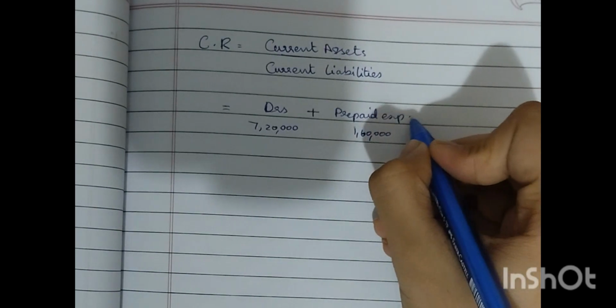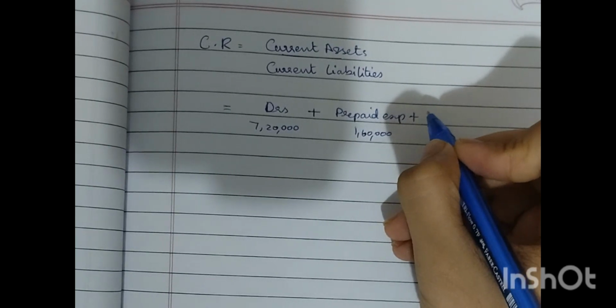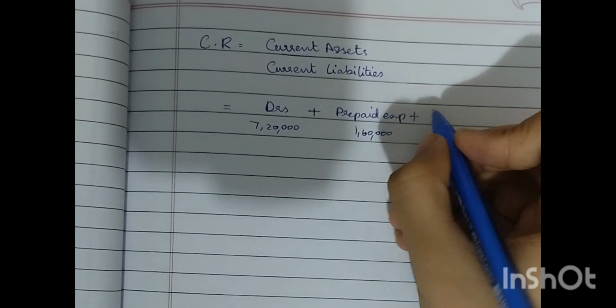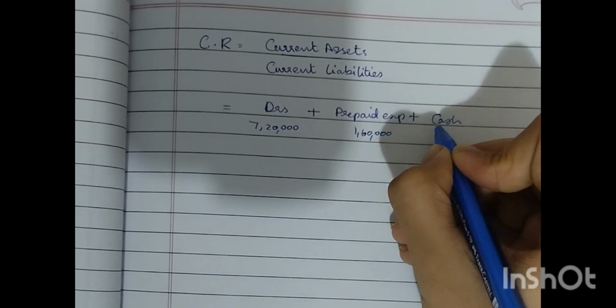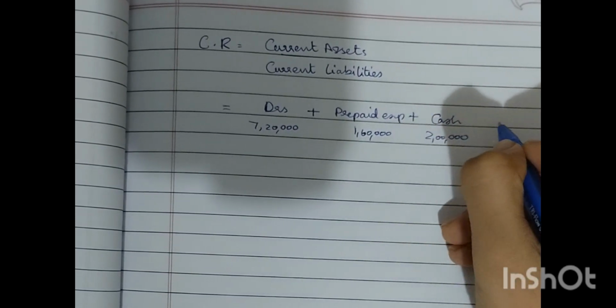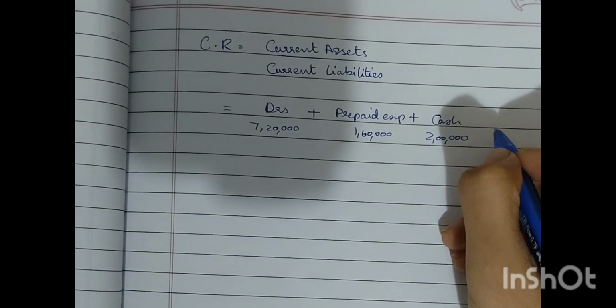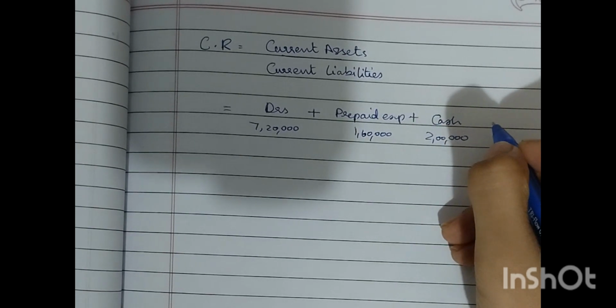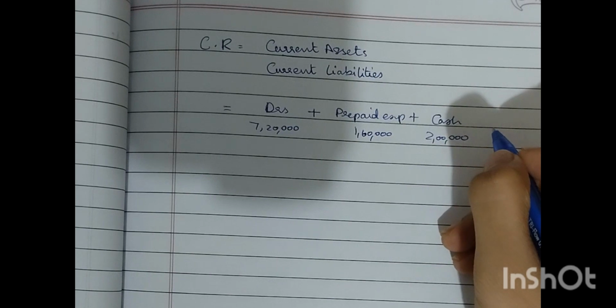Right, then the next point is directly given to us, cash and cash equivalents. That is definitely coming under current assets. That is 2 lakhs. Then we have marketable securities. Now, in the textbook, a hint has been given to us that marketable securities means the short-term investments.